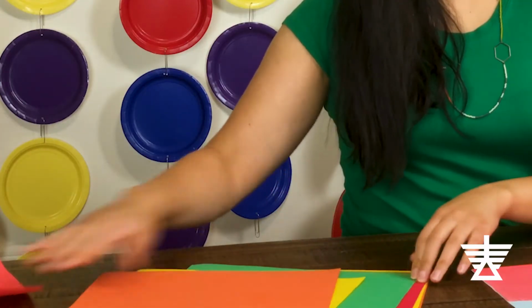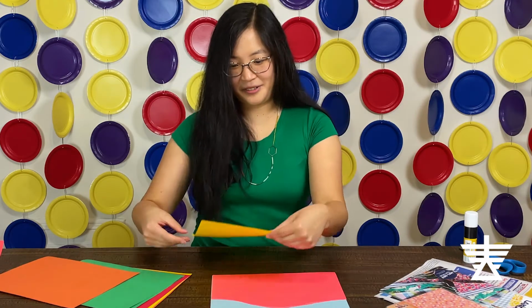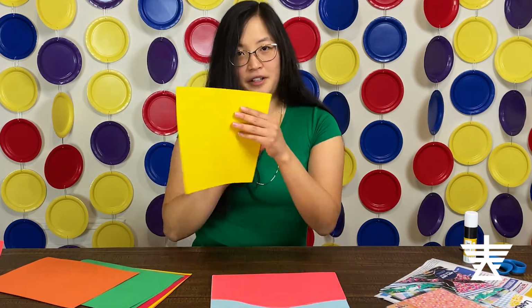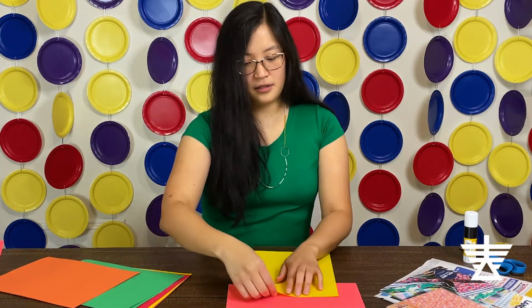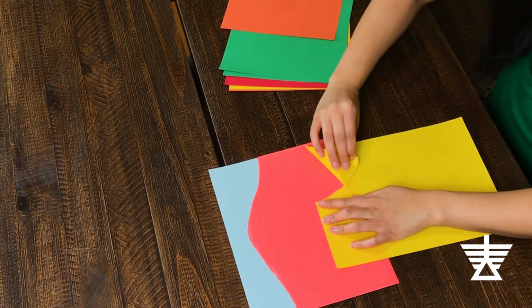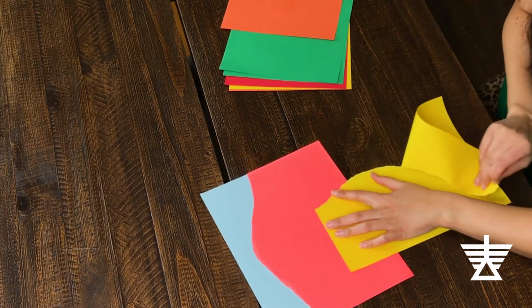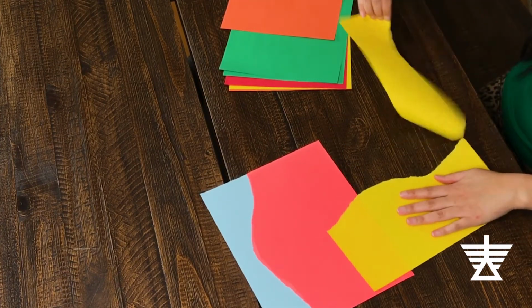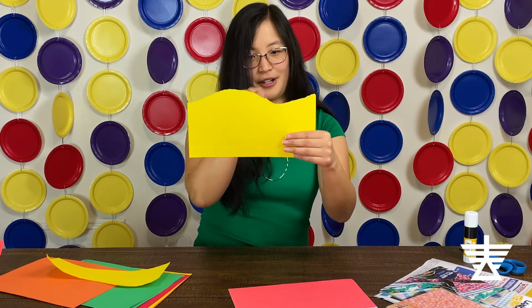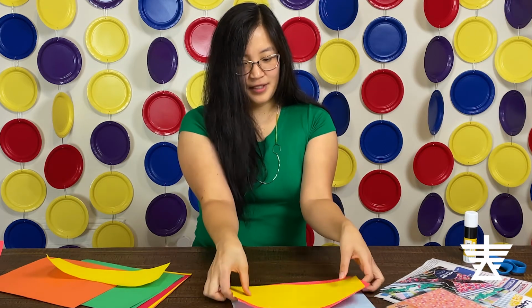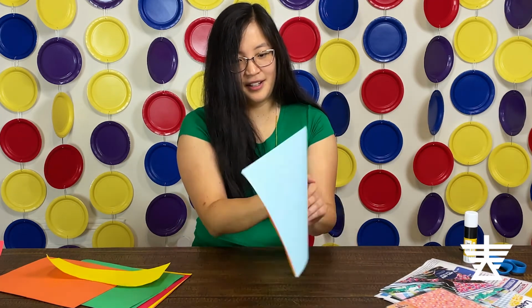So I'm gonna choose another color. Maybe this time I'll do yellow. And I'm gonna tear another mountain. I wanna make sure it's not the same shape as this one because I wanna mix it up a little bit, so I have two different mountains. The yellow one's gonna be in front of my pink one. So I'm gonna tear again. And maybe I'll even do a little curve there, and then maybe there's the start of another one in front. So now I'm gonna layer these together.